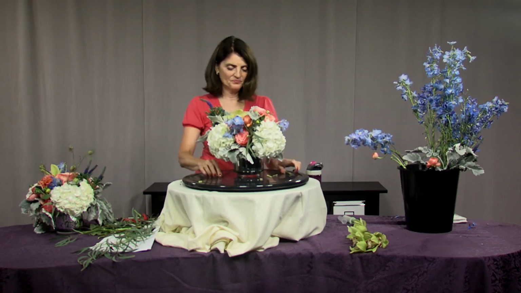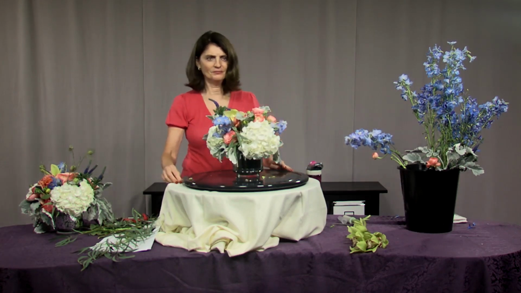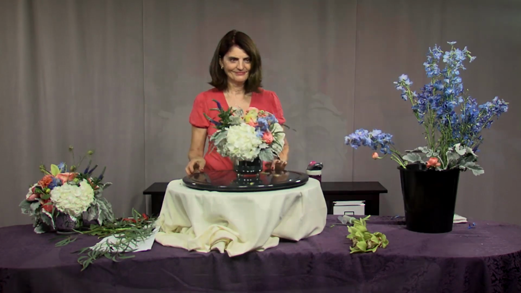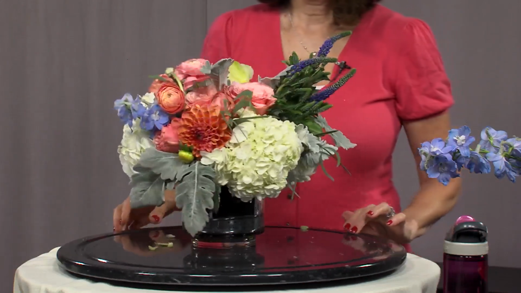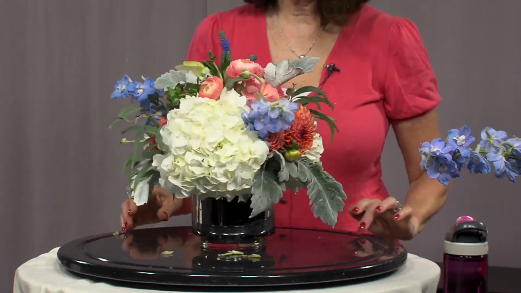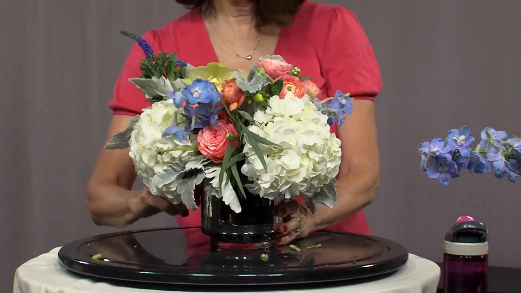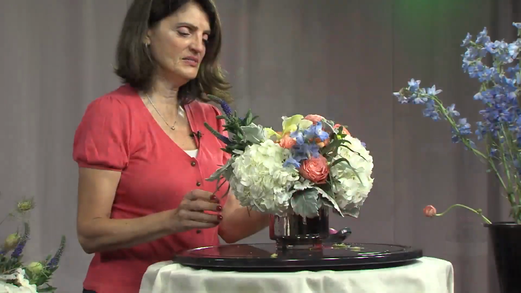And if not, I would like to show you the full circle view. And as I mentioned, continue to add water. You can always do the fingertip test, stick it in water to the top, because these are in water. You have the flower food in there, so they should do well.